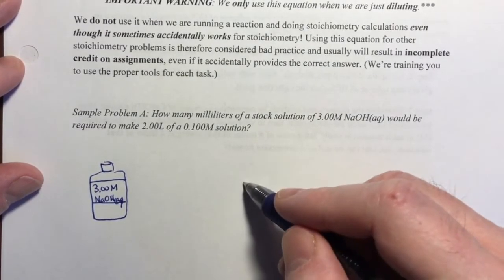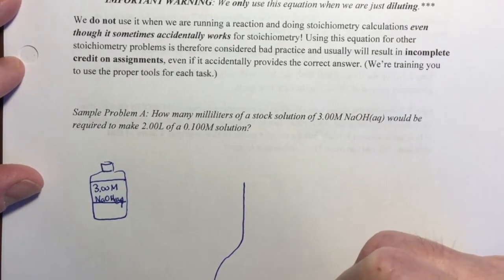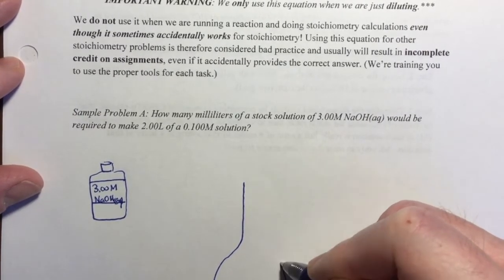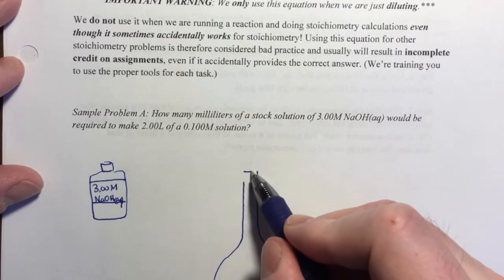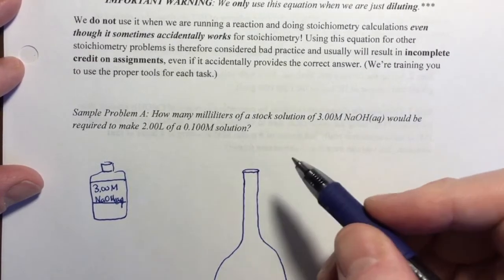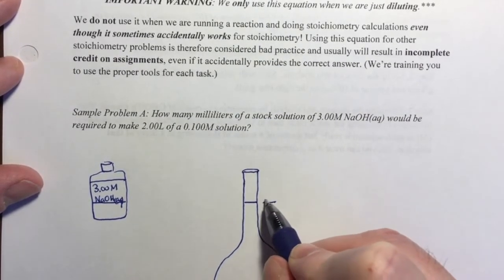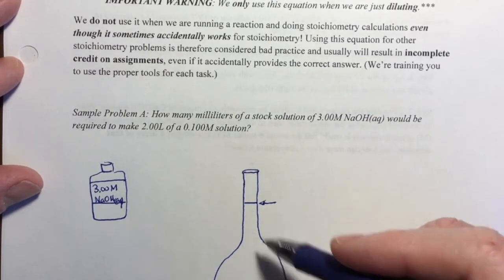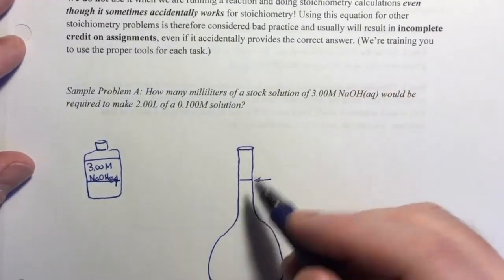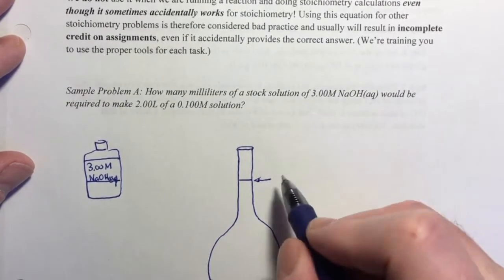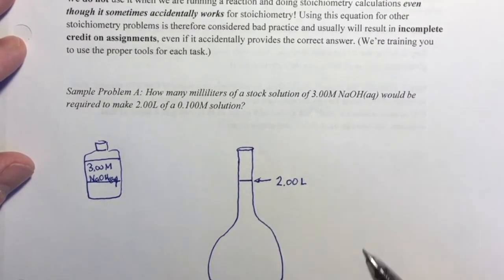So over here, I'm going to draw a volumetric flask, and you've seen these. We've worked with these in the lab, I think. You remember what they look like. Volumetric flasks are highly precise pieces of glassware, and they allow us to make solutions of certain concentrations. And we want this volume to be 2.00 liters after we've made the solution.